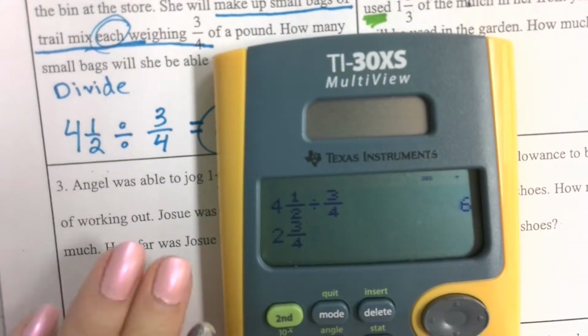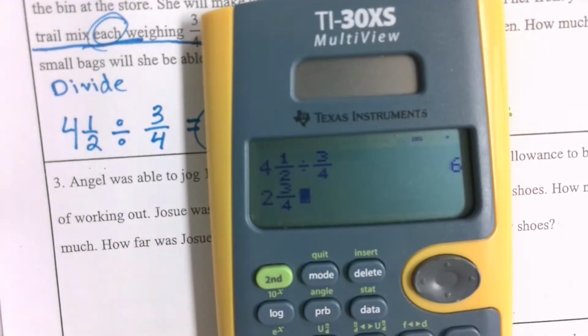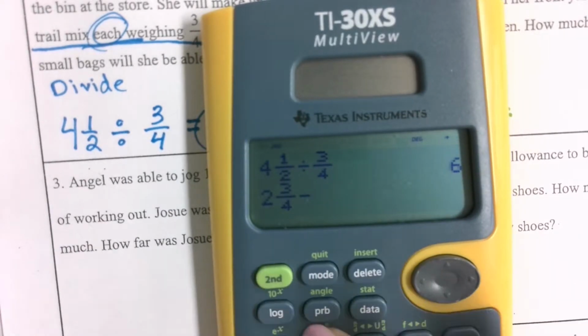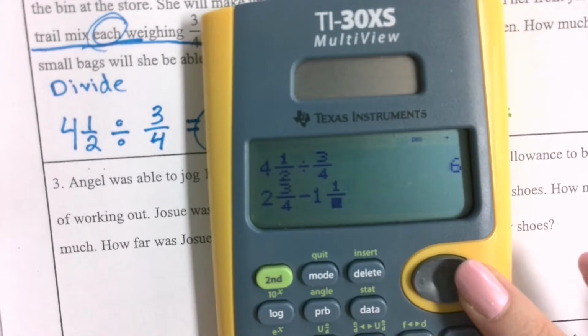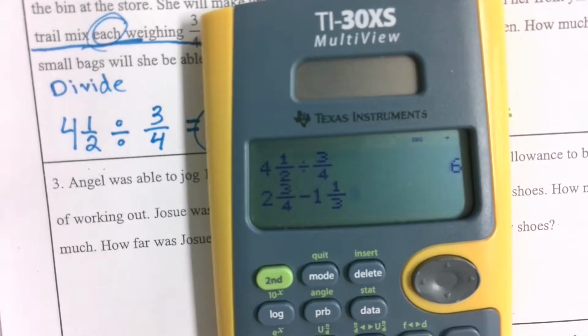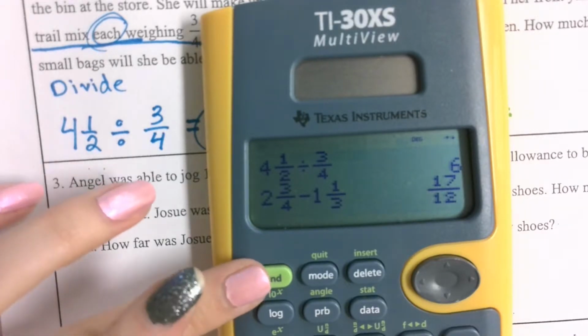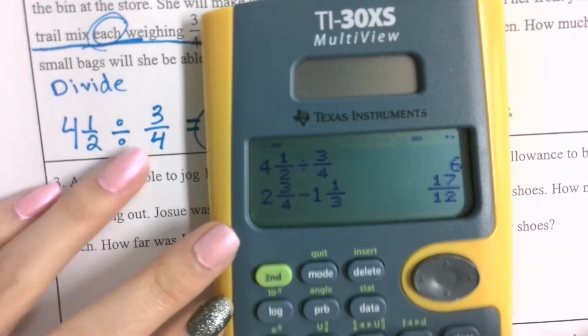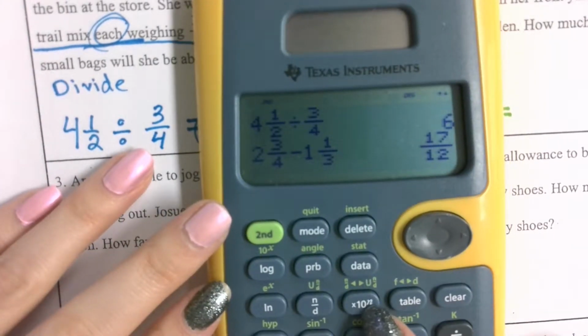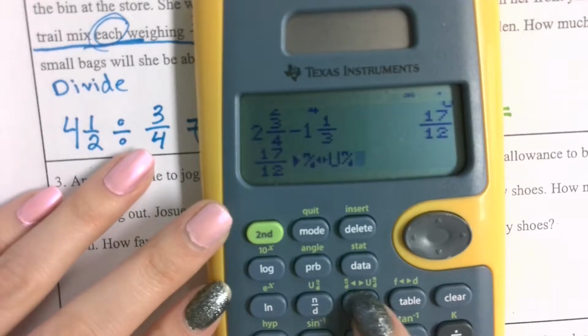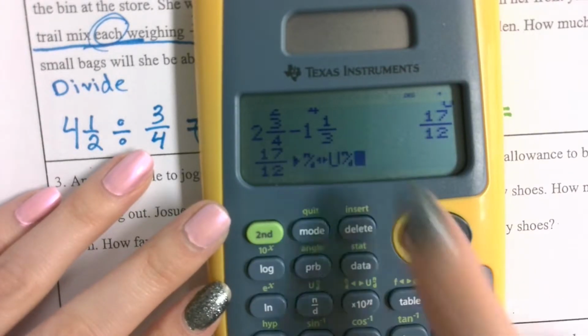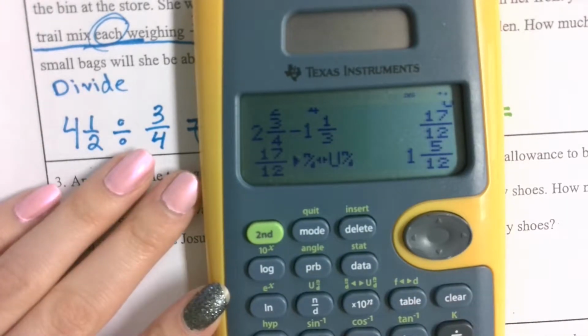There we go. All right, so 2 3/4, then minus 1 1/3. We're going to get 17 over 12. So again, we have to convert that into a mixed number. So we hit the second button, and then we hit that x10n, because it gives us the fraction to mixed number formula and converts it to 1 5/12.